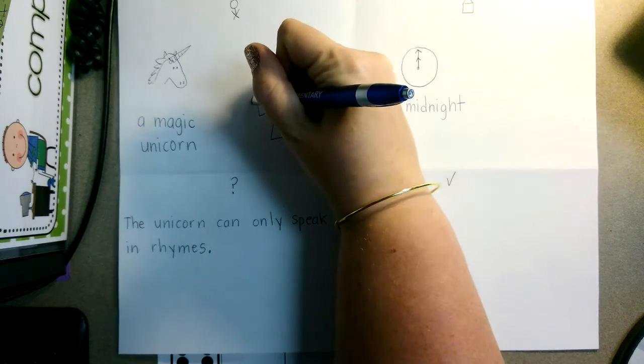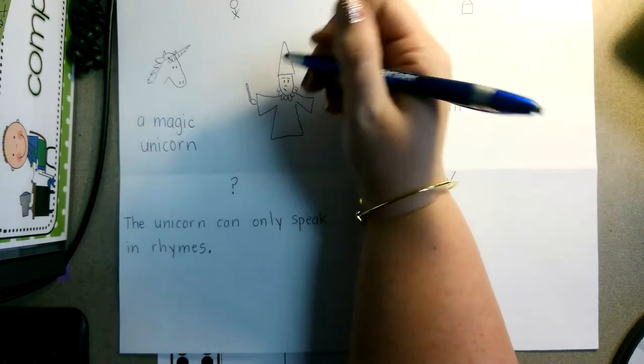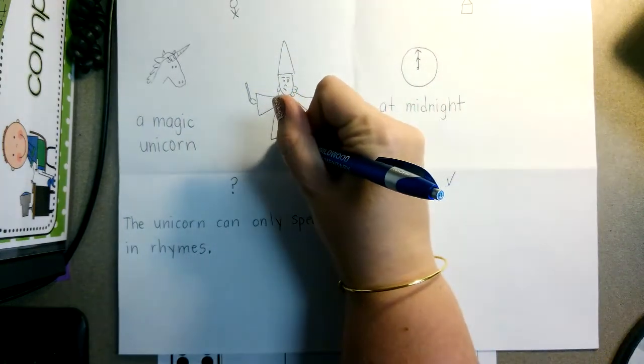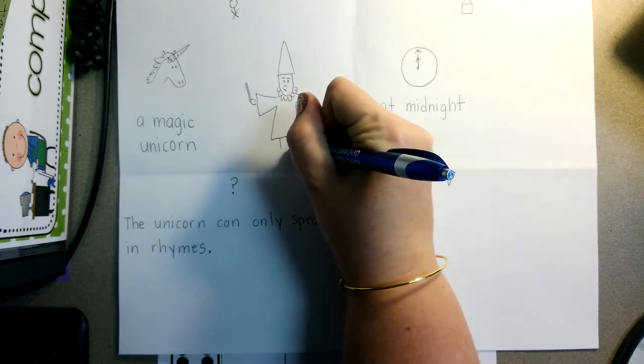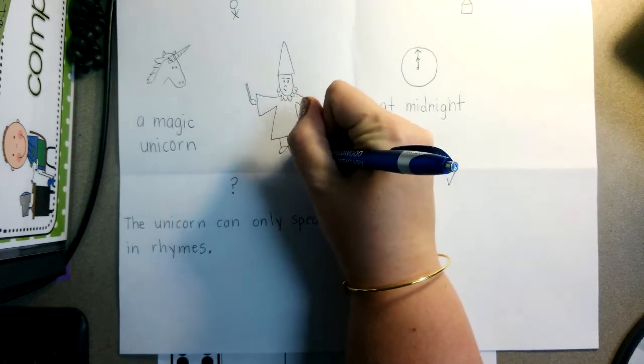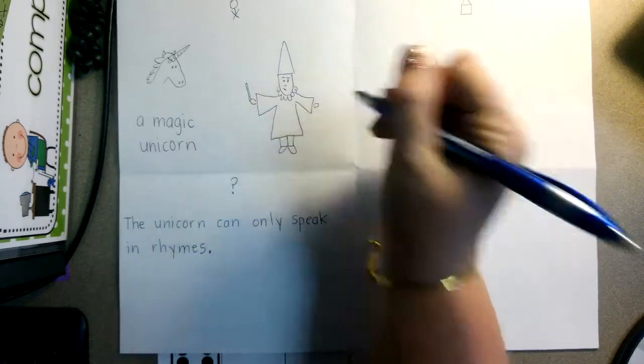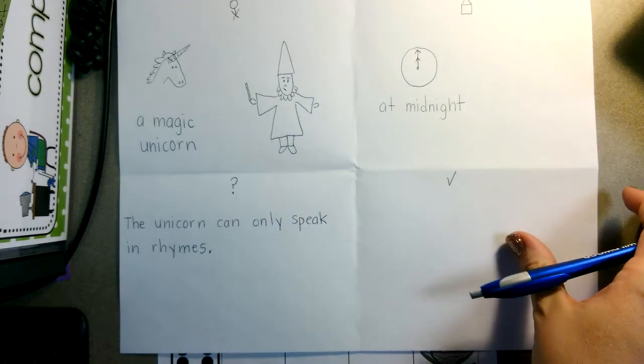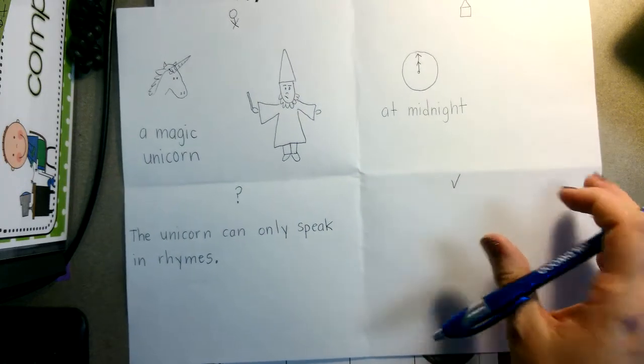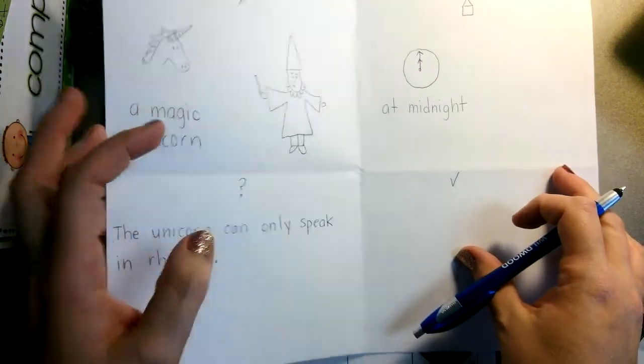Wizard is going to cast some sort of magical spell on my unicorn to make him only speak in rhymes all the times. I'm going to have fun with this, friends. I'm so excited. I can't wait to start writing.